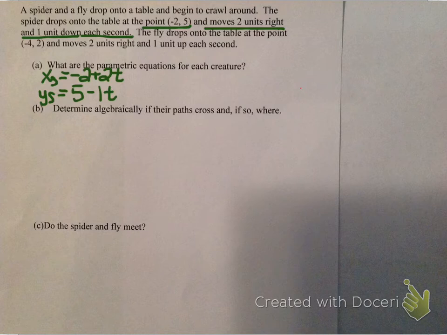Okay, and then, let's switch colors here. It says that the fly drops onto the table at -4,2. So I'm going to write the parametric equations for the fly.